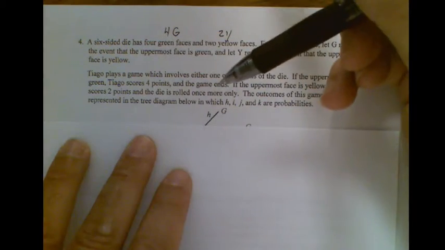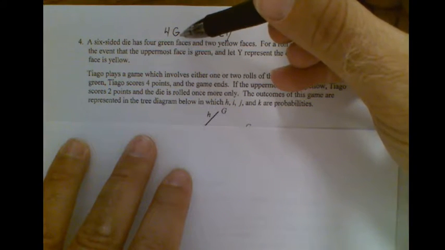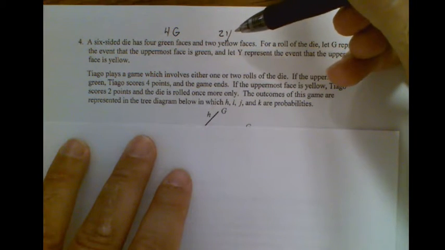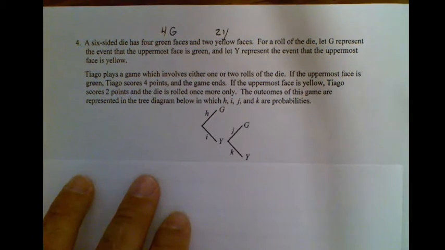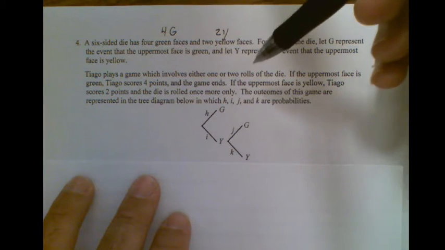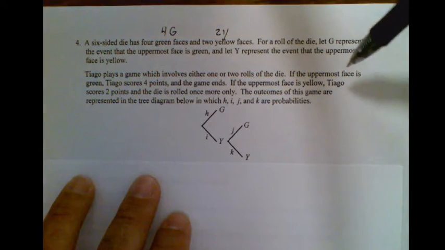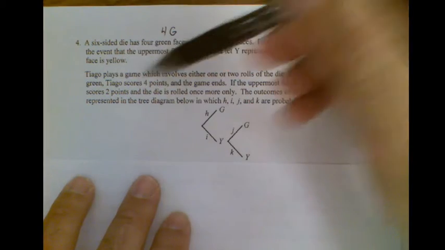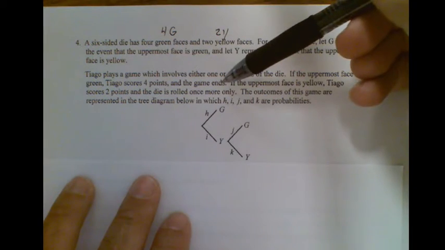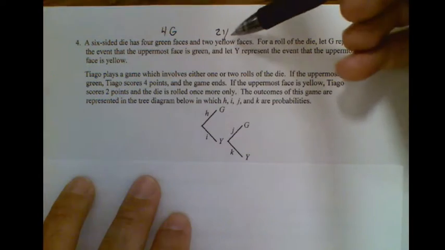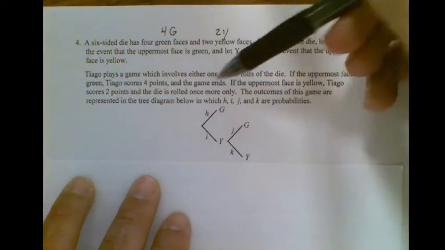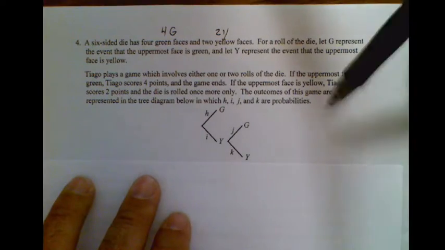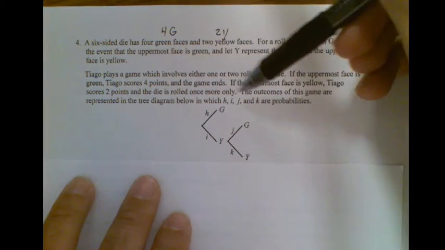So I'm tossing a die. Obviously 4 out of the 6 are green, 2 out of the 6 are yellow. So those are our probabilities. Tiago plays a game which involves either 1 or 2 rolls of the die. If the uppermost face is green, he gets 4 points and the game is over. But if he tosses a yellow on the first toss, then he gets 2 points and gets to roll 1 more time. The outcomes are represented in the tree diagram below.